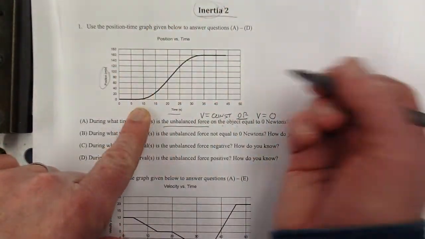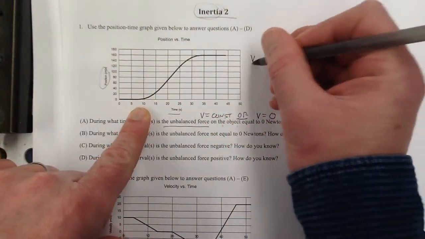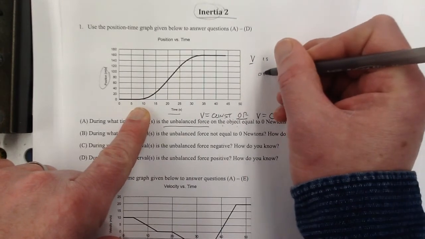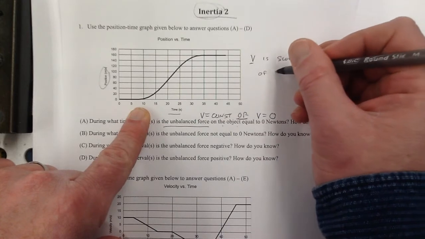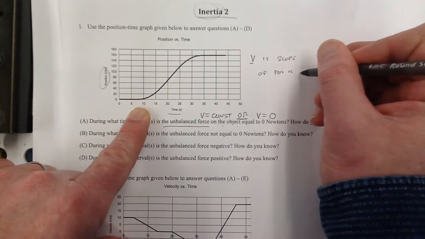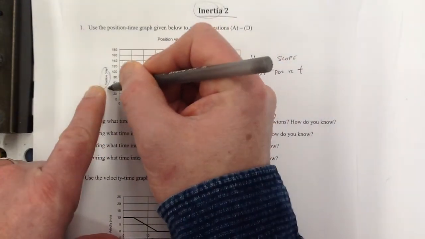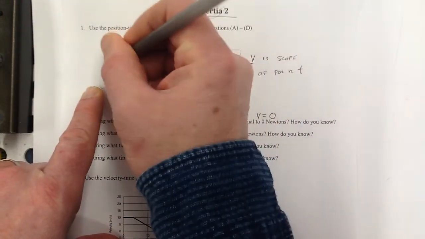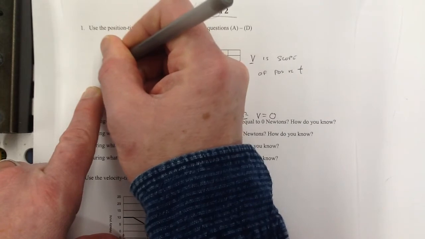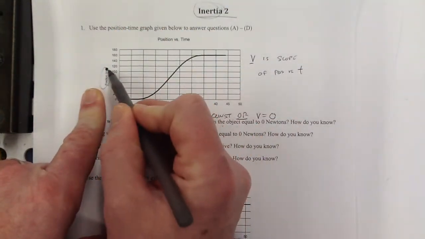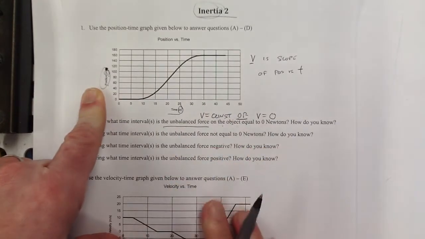How do we get velocity from a position time graph? Velocity is the slope of position versus time. Oh dear, that's a mistake there. See there where that says position meters per second? That should just say meters. Sorry about that. So I was just going to say the slope of this, meters over seconds.